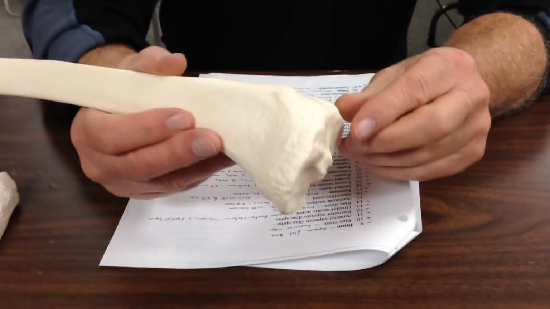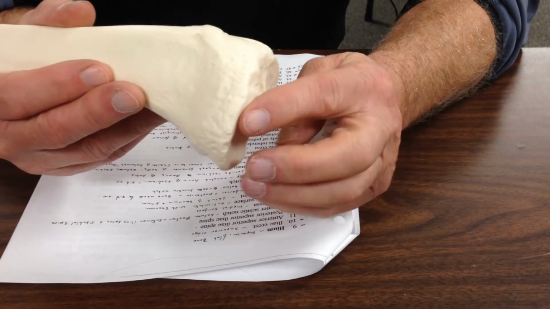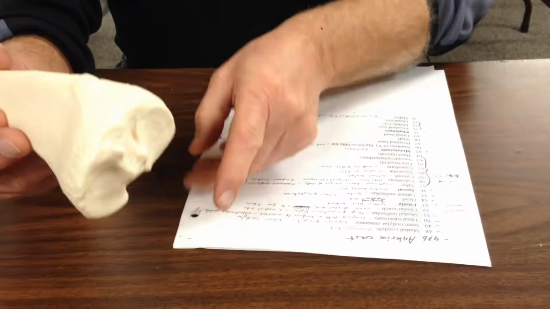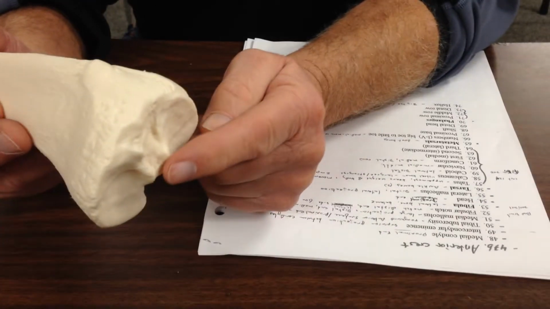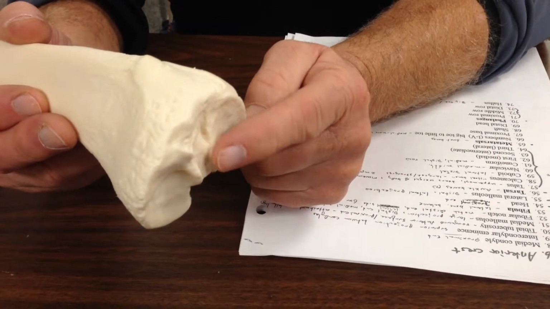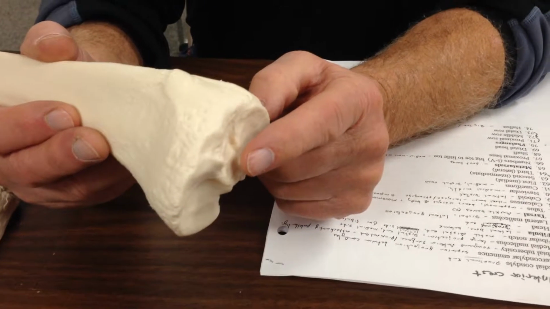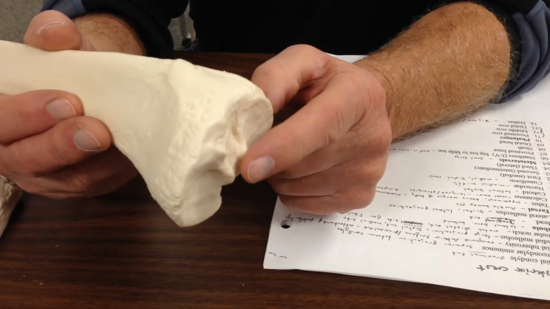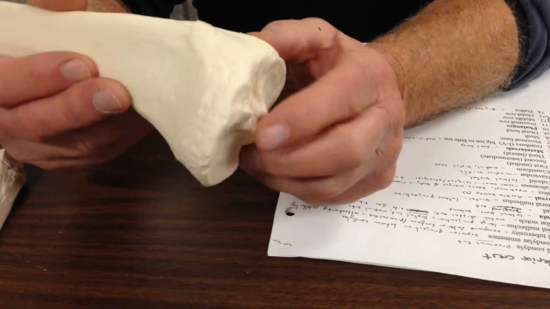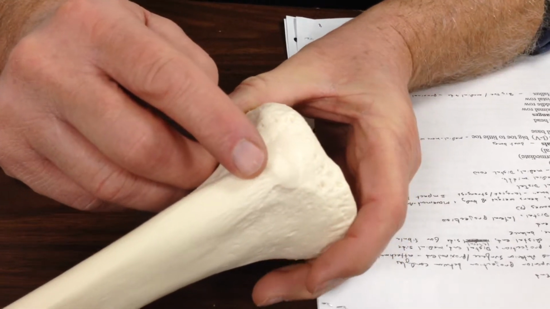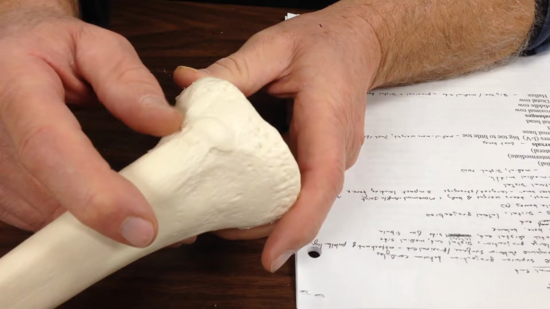Now on the proximal end there are the condyles. There is the lateral condyle and the medial condyle, and they're going to attach to the condyles of the femur. Now in between the two condyles there is the intercondylar eminence, a superior projection for the attachment of the ACL, the anterior cruciate ligament, and the PCL, the posterior cruciate ligament. On the anterior surface, about an inch down, is the tibial tuberosity, which is for the attachment of the patellar ligament.